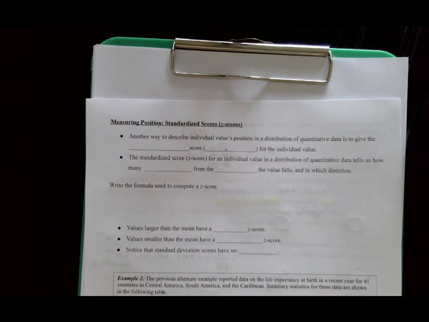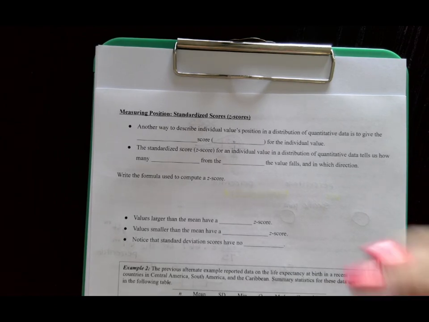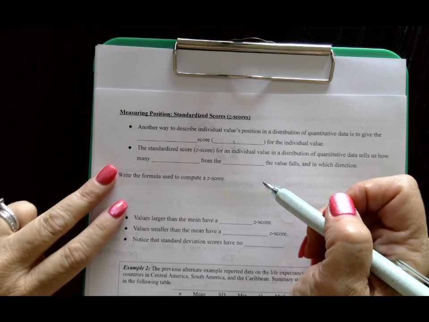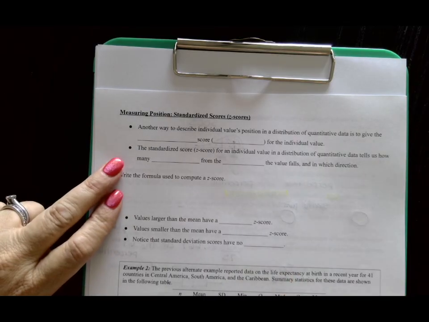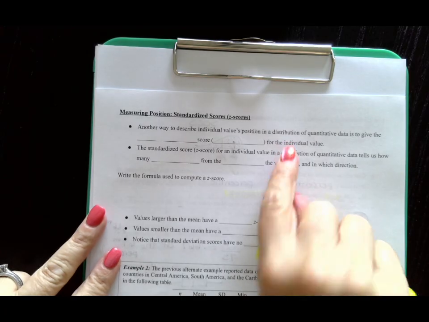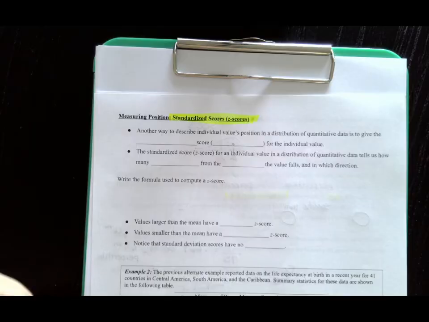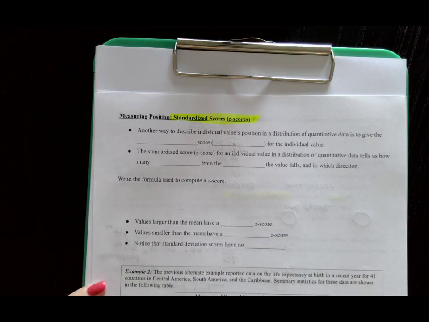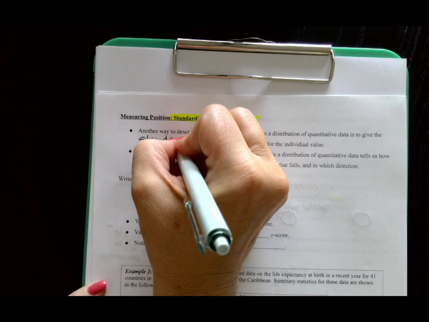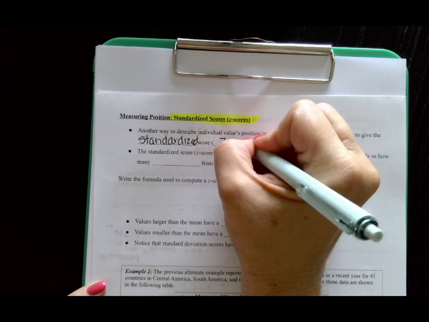Okay, so this is one of the most important concepts of the entire year. And this is going to carry forward into every single unit that we have moving forward. So another way to describe an individual's position within a distribution is something called a standardized score. And we use this concept of a z-score. So it's a standardized score, and we call it a z-score.